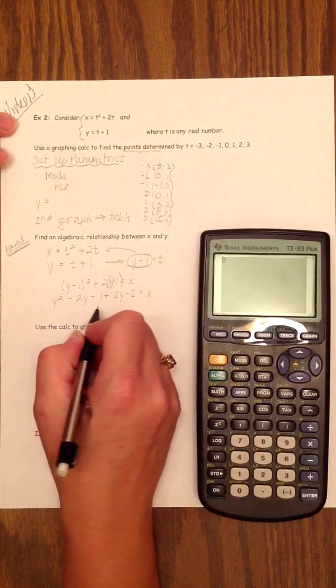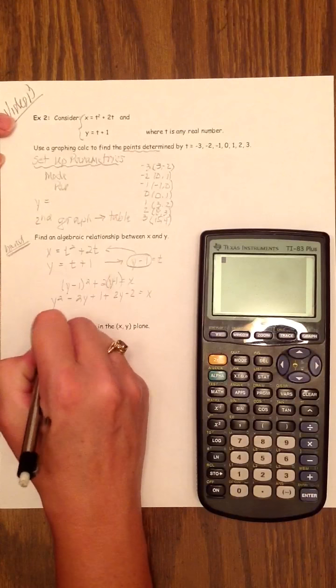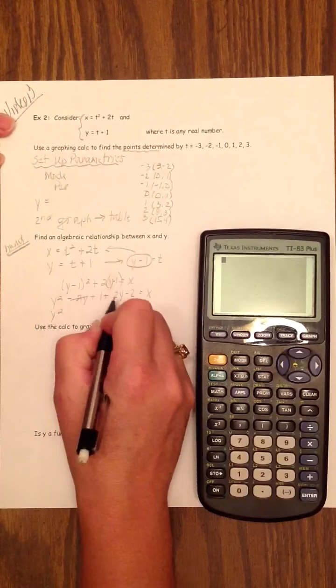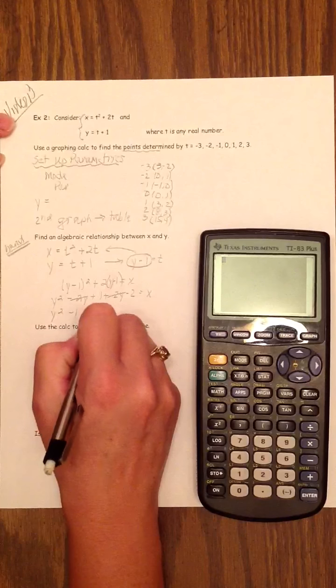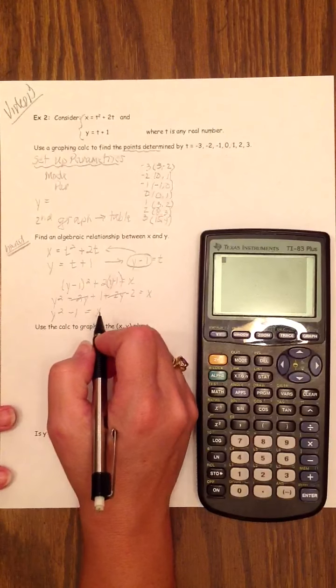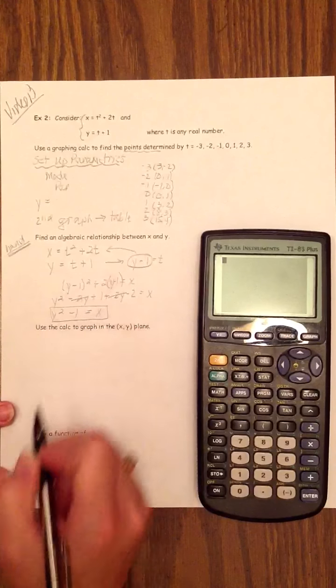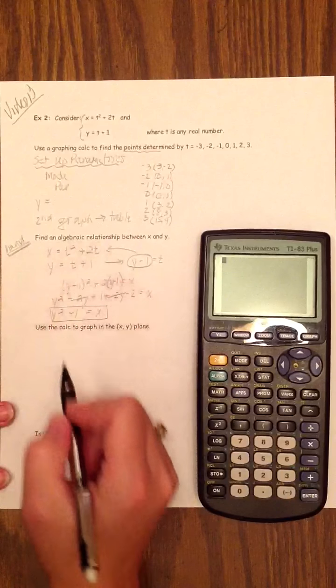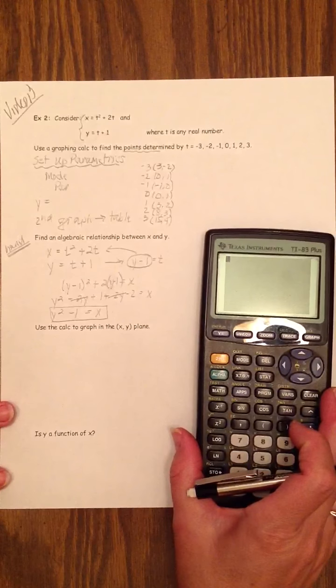To finish this, collecting like terms, y squared minus 2y plus 2y cancels, minus 1 equals x. So I have created an equation from the two parametrics that I was given up here.